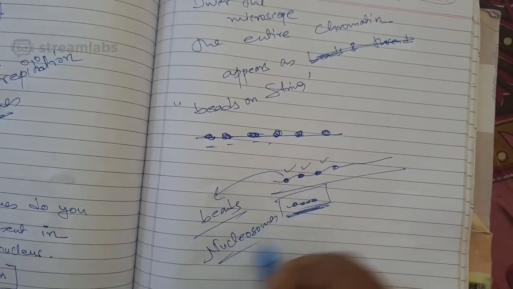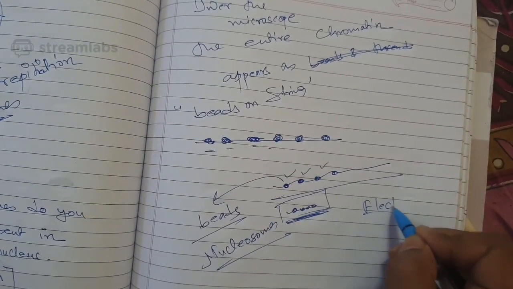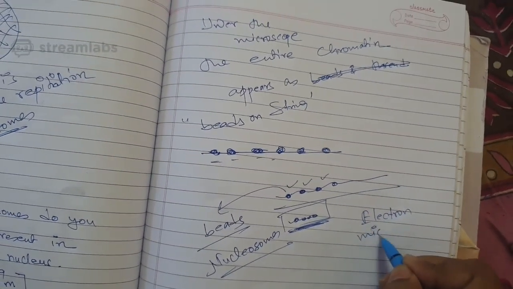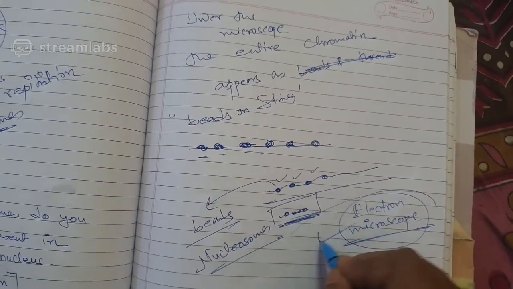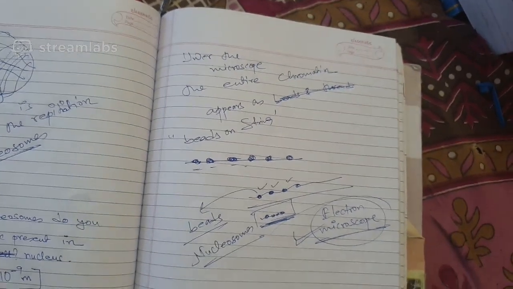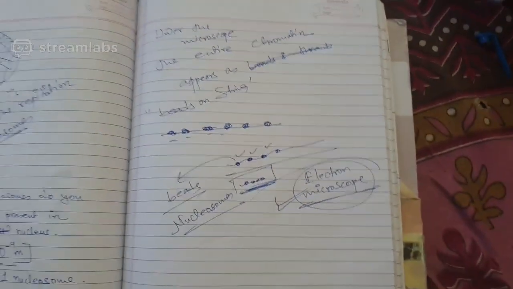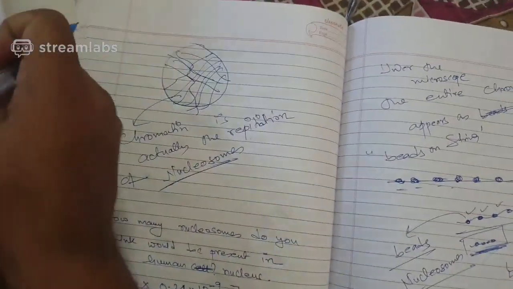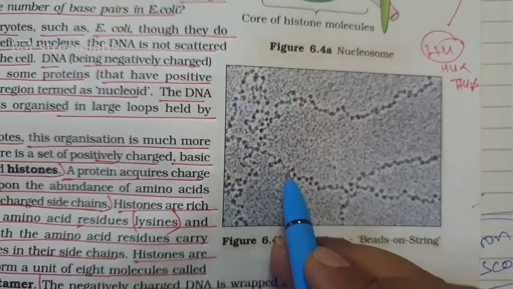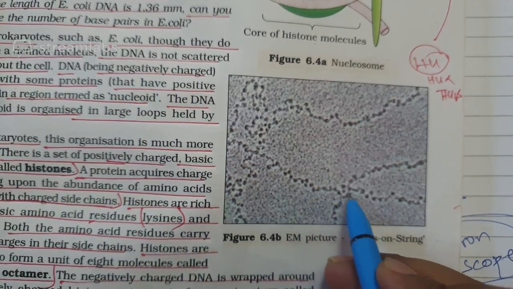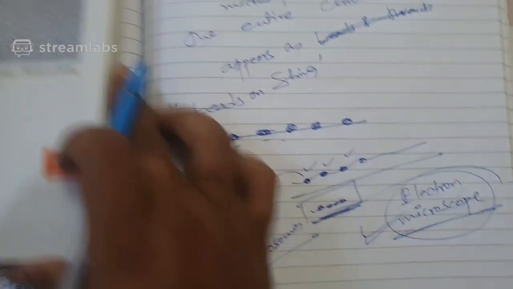So this was observed under the electron microscope. Remember, this was observed under the electron microscope. If I show you in your NCERT book itself, see, bead-like structure, bead-like structure, bead-like structure. So that is what I was saying.